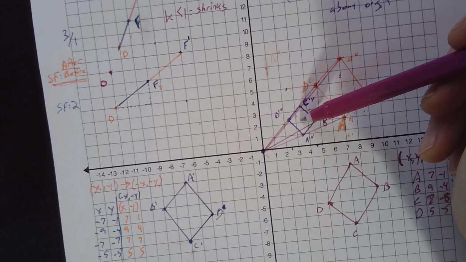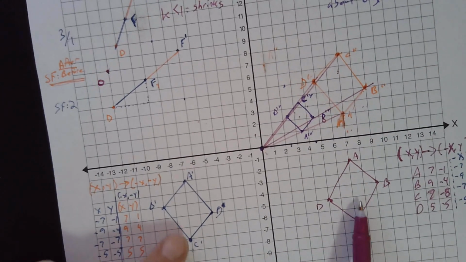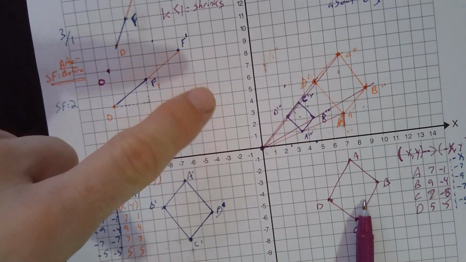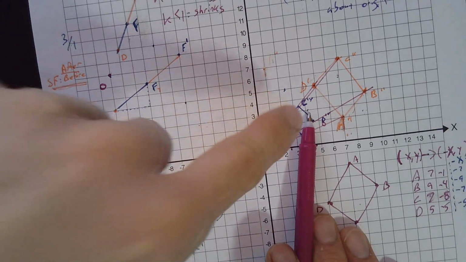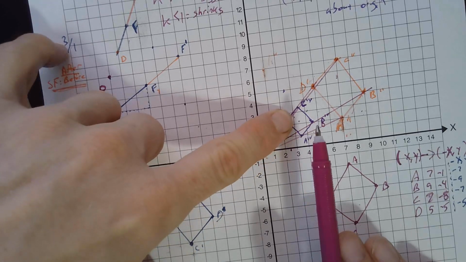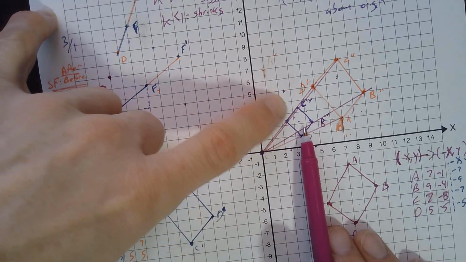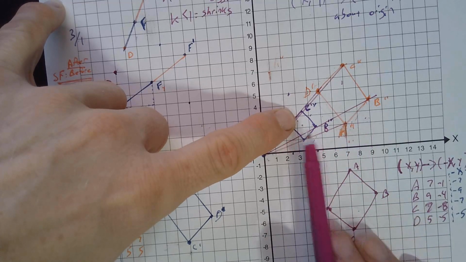Would it end up there? Yeah, it would, I think. So I did a 180 rotation, it would put it up here. And then I reflected it across the y-axis, it would end up here. And then I dilated it, it would still end up there. So the commutative property would exist here because it would end up in the same spot.